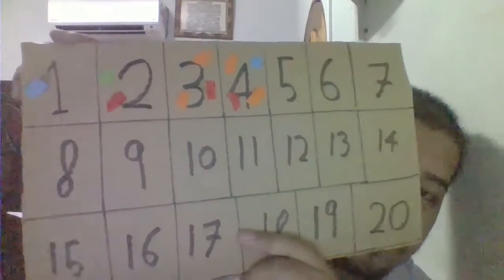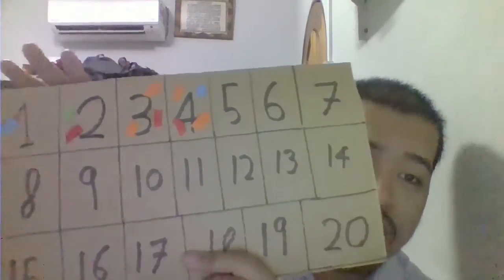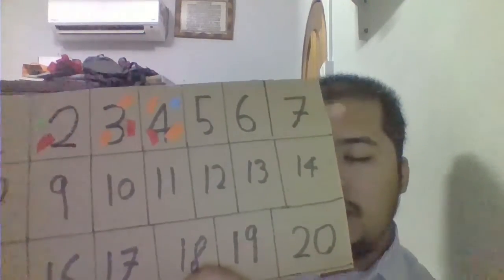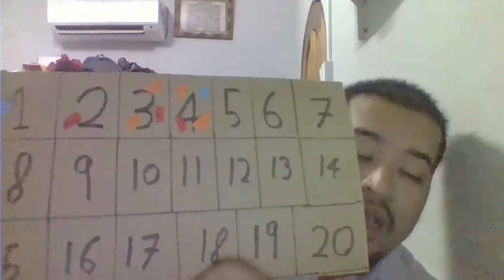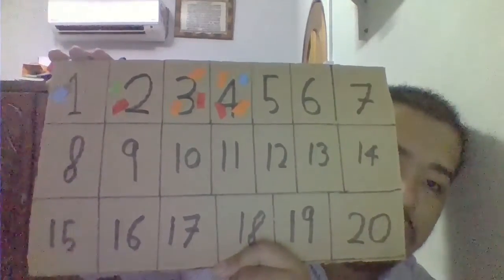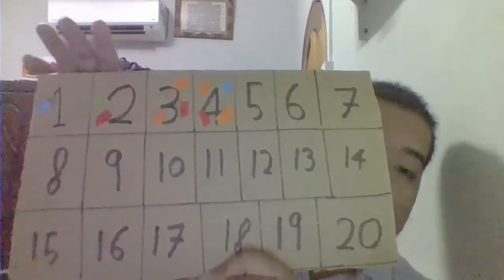As you can see, I made little sprinkles or cut paper. You can also use circles or something else. For me, I used sprinkles. After we have counted the numbers on this board, we put the sprinkles according to the quantity of the number.